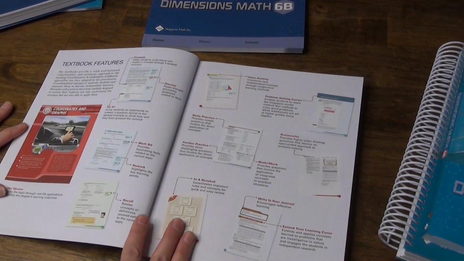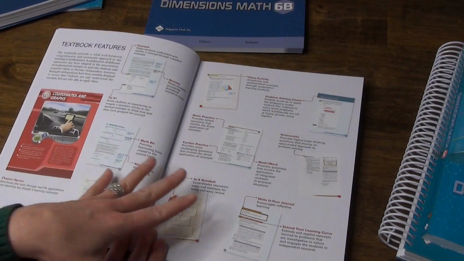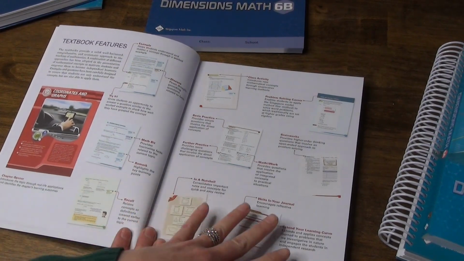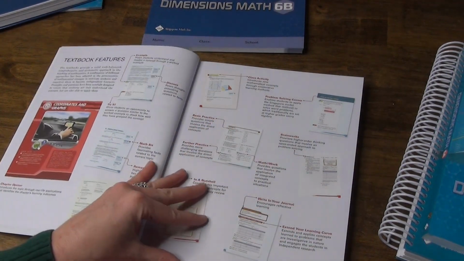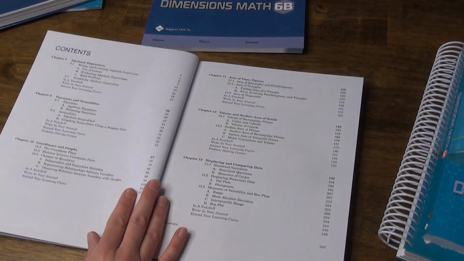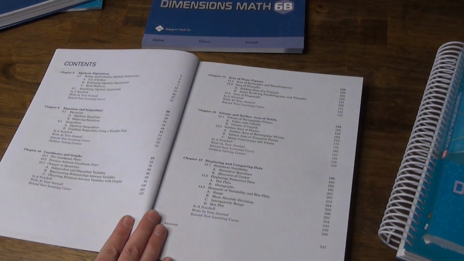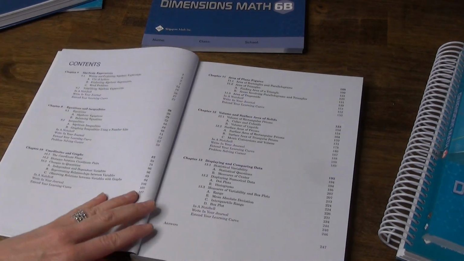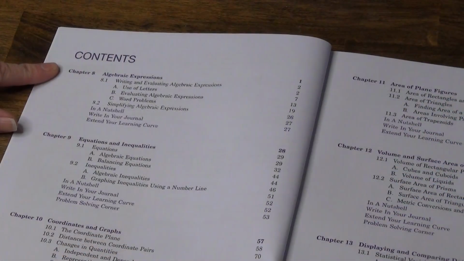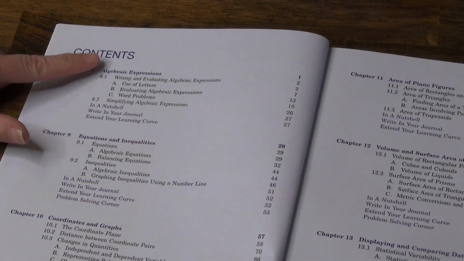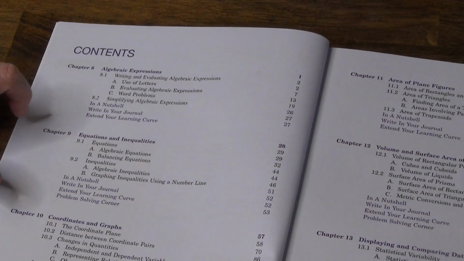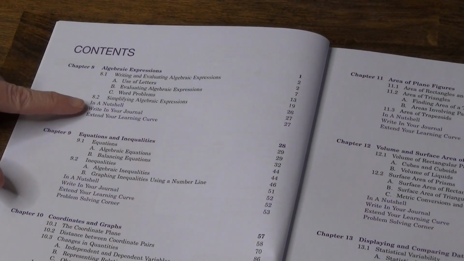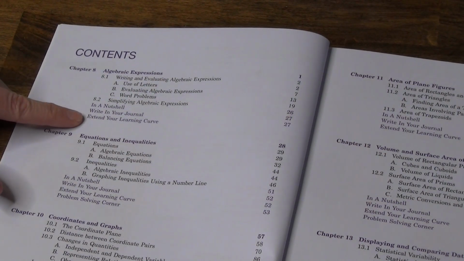We have the textbook features like we had on our last one. We have the same In a Nutshell, Write in Your Journal, and Extending Your Learning Curve, BrainWorks. All of these are just like we saw previously, but now we have our contents here. So let's zoom in and check this out. We are looking at Chapter 8, Algebraic Expressions, and you can see the things that are going to be talked about in that lesson. Here we have In a Nutshell, Write in Your Journal, and Extend Your Learning Curve.